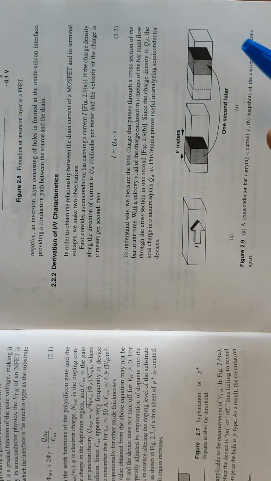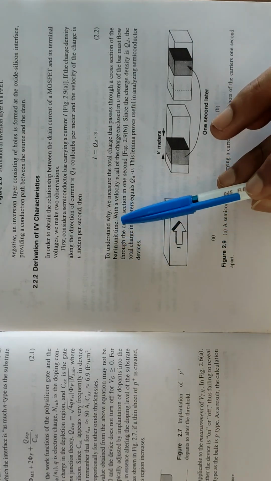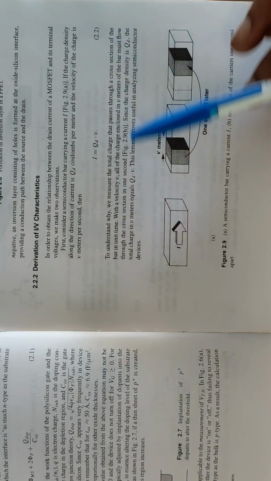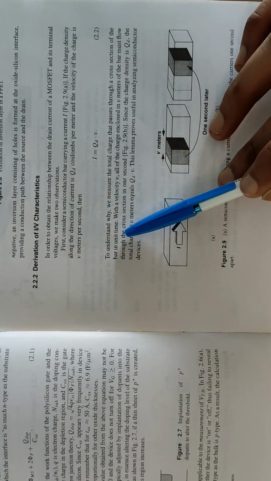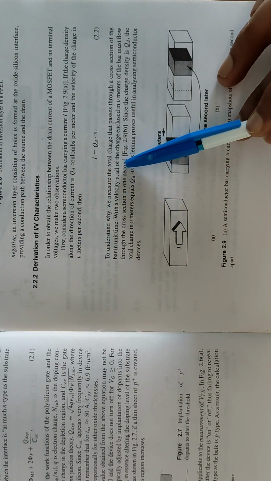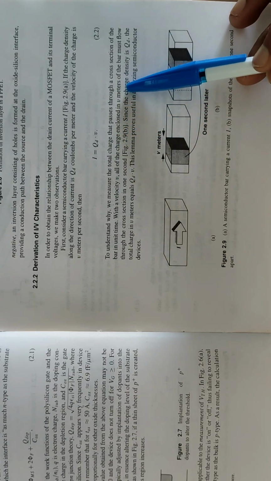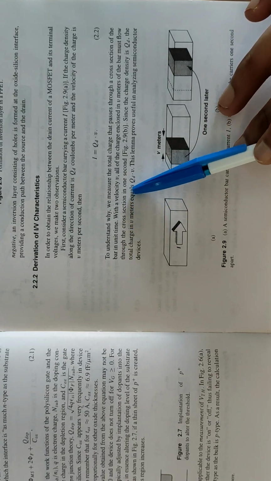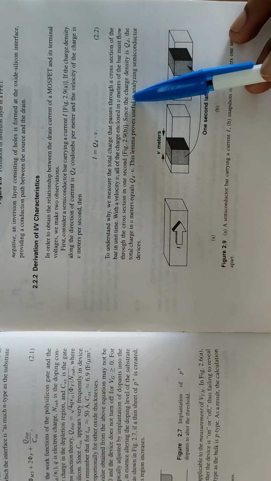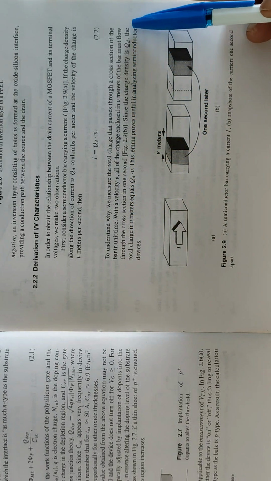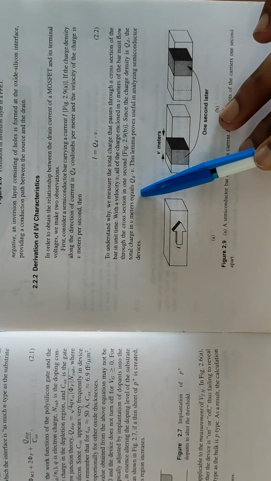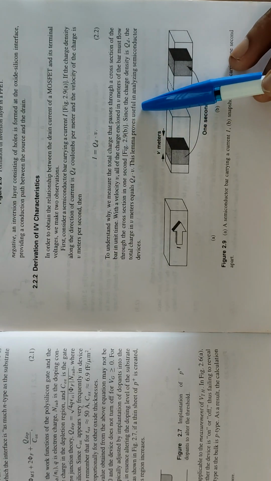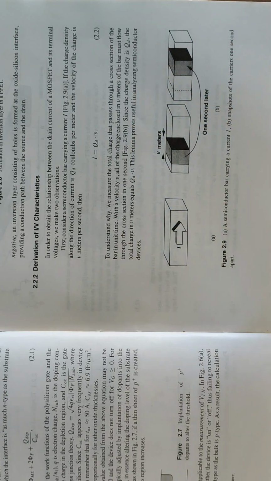To understand why, we measure the total charge that passes through a cross section of the bar in unit time with a velocity V. All of the charge enclosed in V meters of the bar must flow through the cross section in 1 second, figure B. Since the charge density is QD, the total charge in V meters equals QD times V. This lemma proves useful in analyzing semiconductor devices.